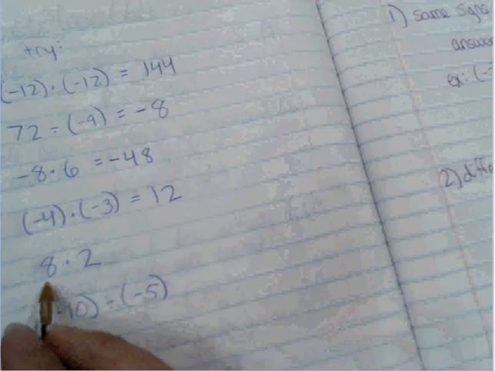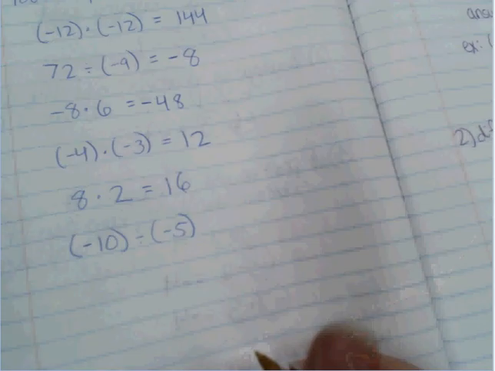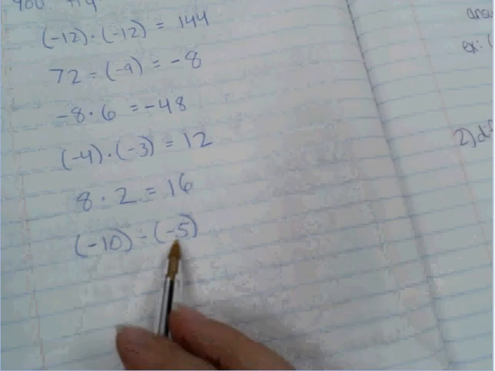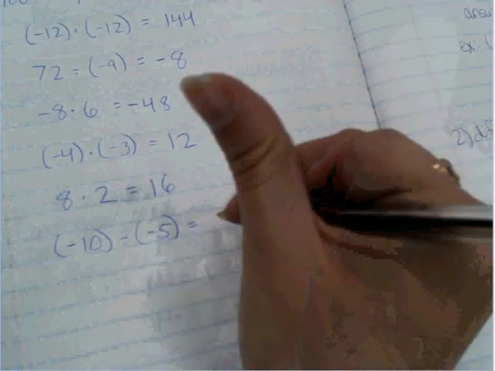So since they are both negative, our answer is going to be positive, and 4 times 3 is just 12. Positive 8 times a positive 2. Again, our answer will be positive. They're both the same sign, so we get 16. A negative and a negative, they're the same sign, so our answer will be positive, and 10 divided by 5 is 2, so it's just positive 2.